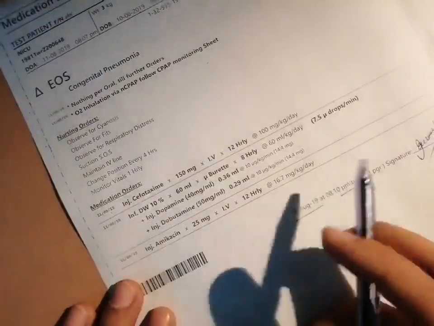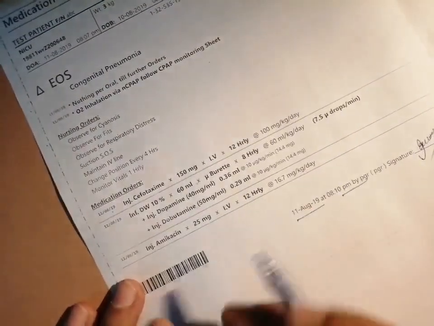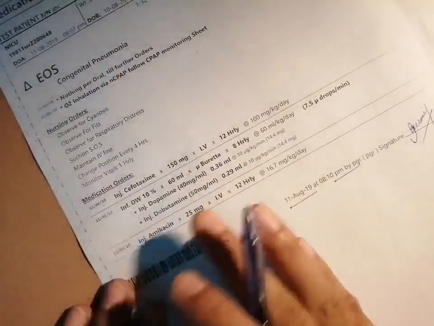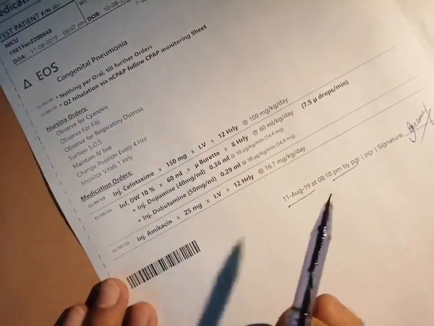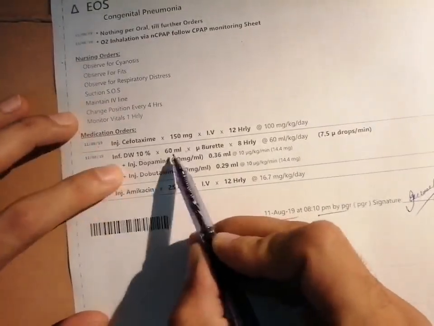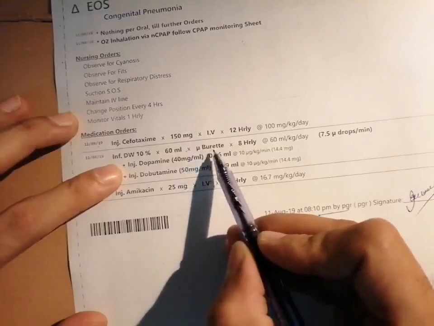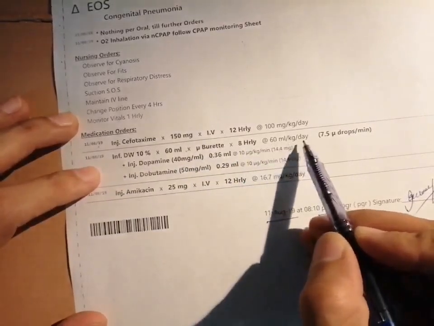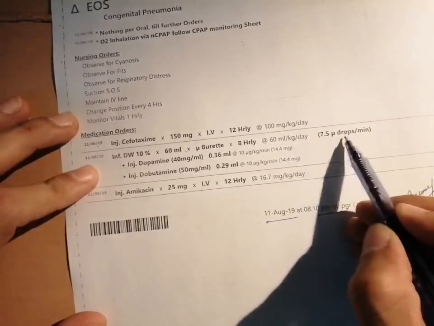Or if you are on network, then there will be a folder named adjuncts. In that you will see the documents and the necessary PDFs which we have created to facilitate you. So see here that 10% dextrose water 60 ml is given via microburette 8 hourly at 60 ml per kg per day at 7.5 microdrops per minute.